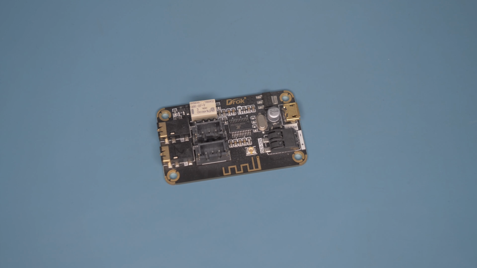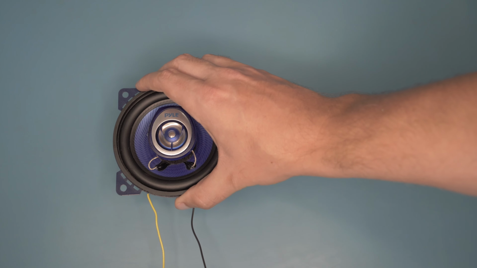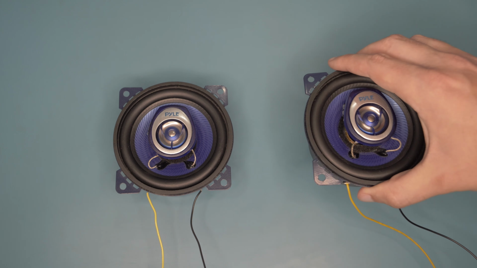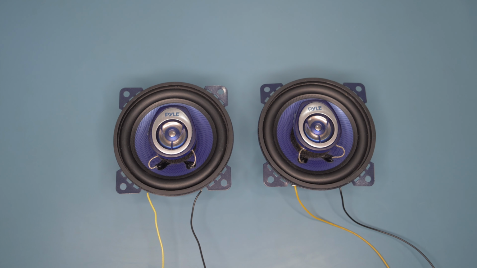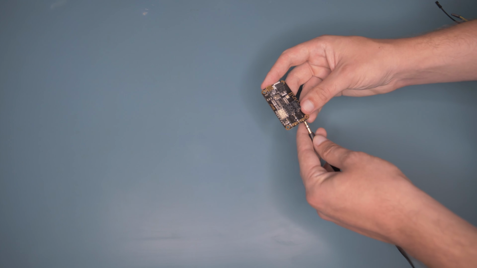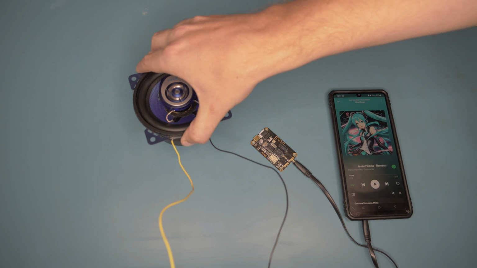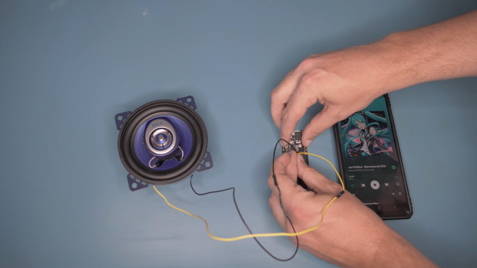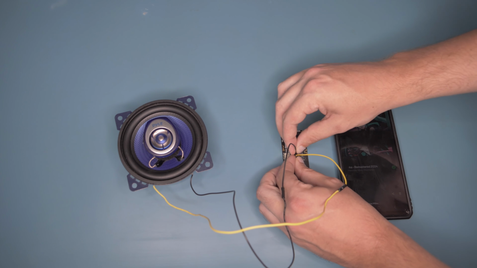To take in audio from my phone, I have this Drok audio receiver board. This is nice because it can receive audio via a 3.5mm cable or Bluetooth. And these little terminals on the top make it pretty easy for me to use the audio it is receiving for my own purposes. For the speakers, I have this 4-inch pair of tweeters that are rated for 180 watts and have 4 ohms of impedance. I've had these lying around for a while now, so I'm glad to finally use them. If I connect the Drok receiver straight into the speaker, it will play the audio, even without any other connections or power. It's just quiet.